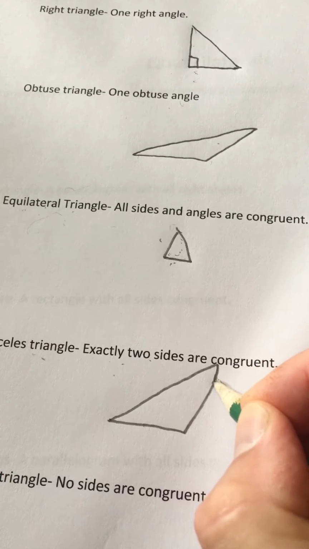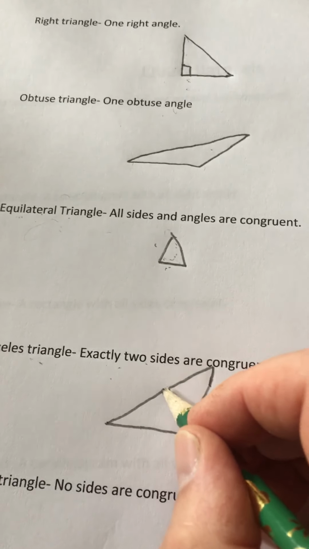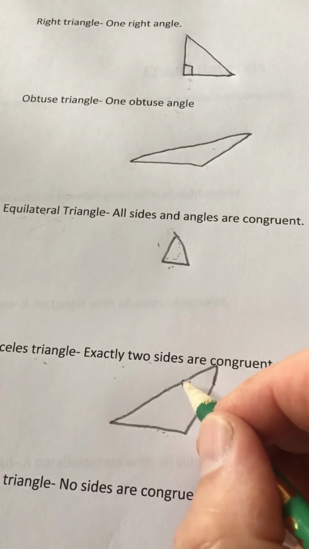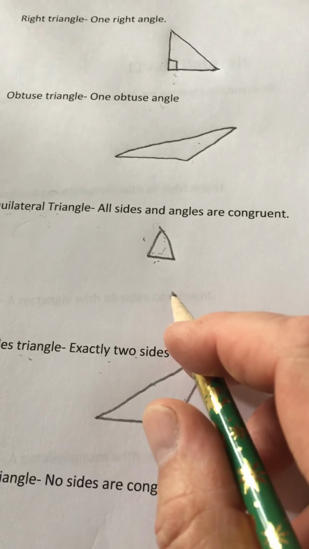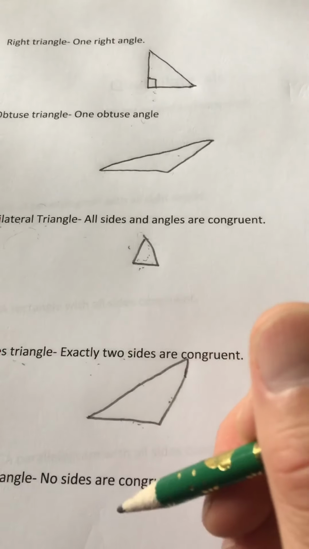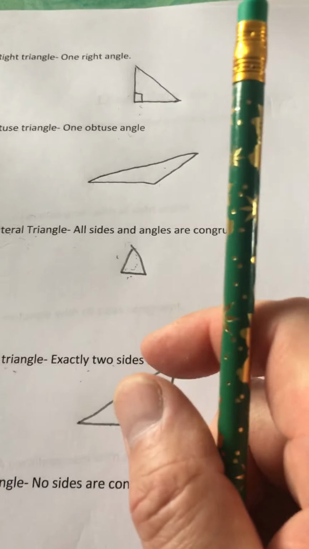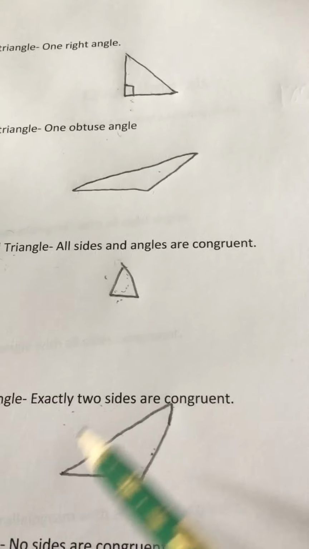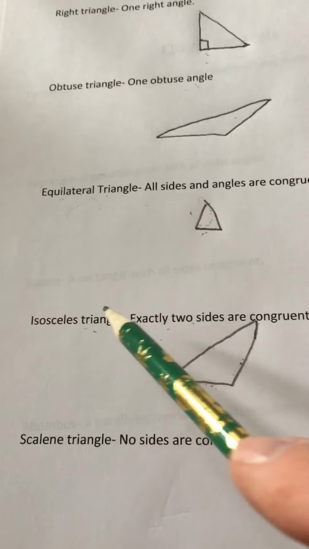Oh boy. Well, that's kind of different. But you can see this side is much longer than these 2. By the way, you could have a right triangle. That has nothing to do with the angles here.